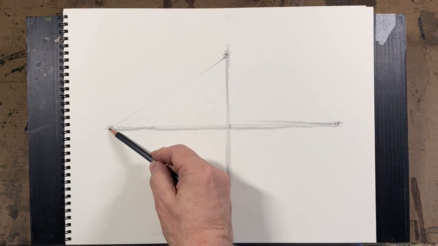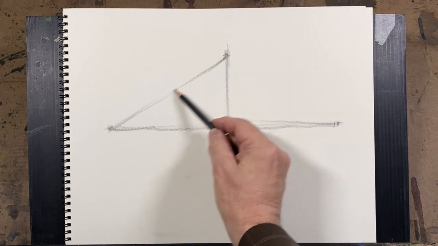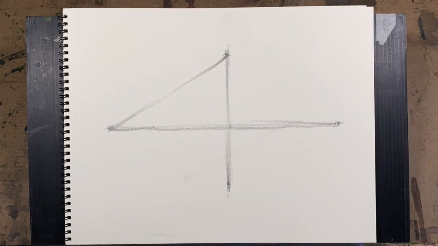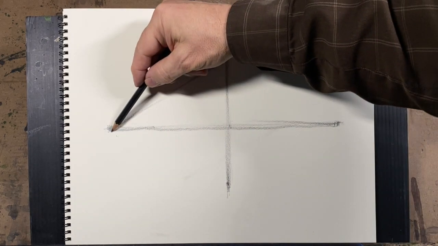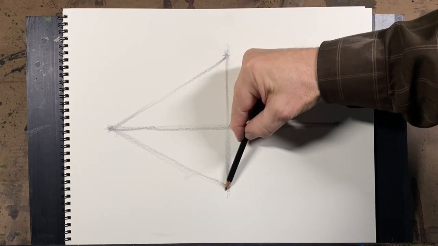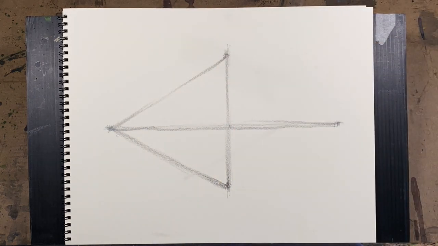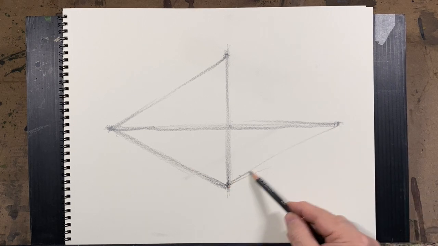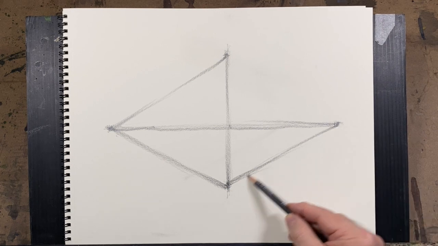Don't worry about perfection. It's just an exercise. Let's go from this line to this line. Let's go from this line to this line. You notice I kind of state this line a few times.